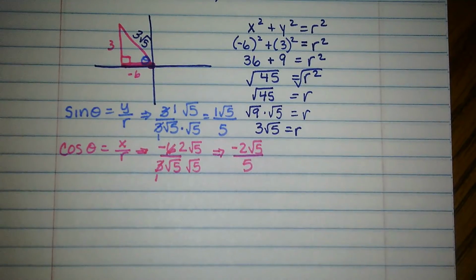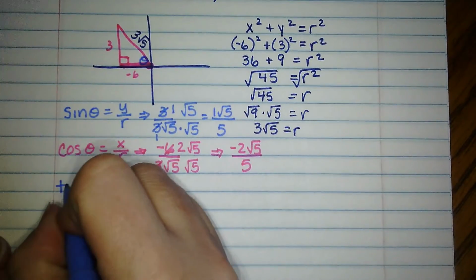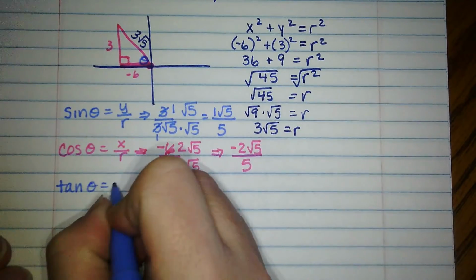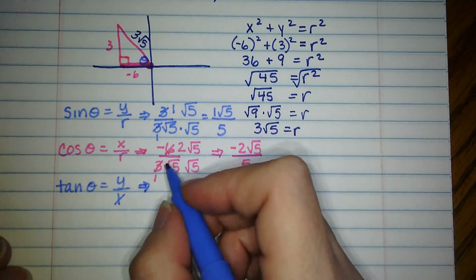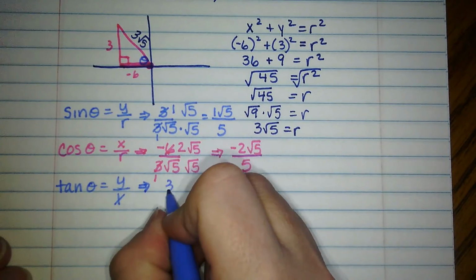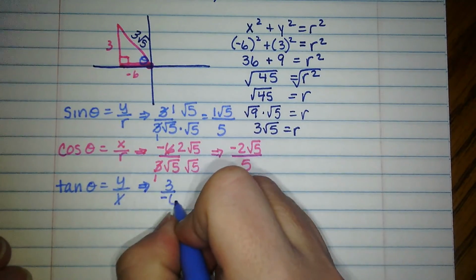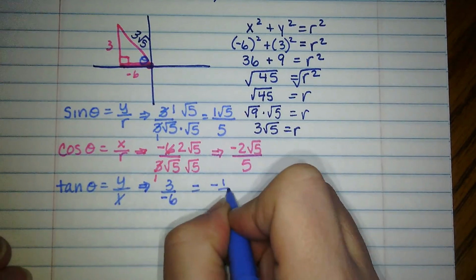Tangent. Tangent theta is y over x. My y value is 3. My x value is -6. And when I reduce that, I get -1/2.